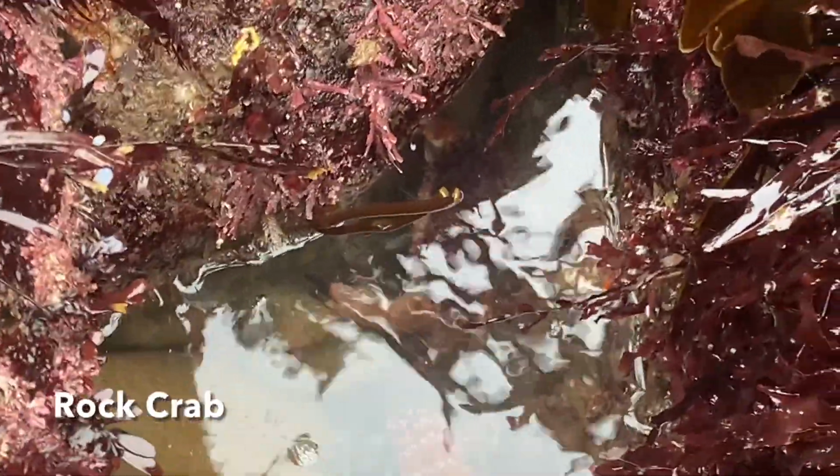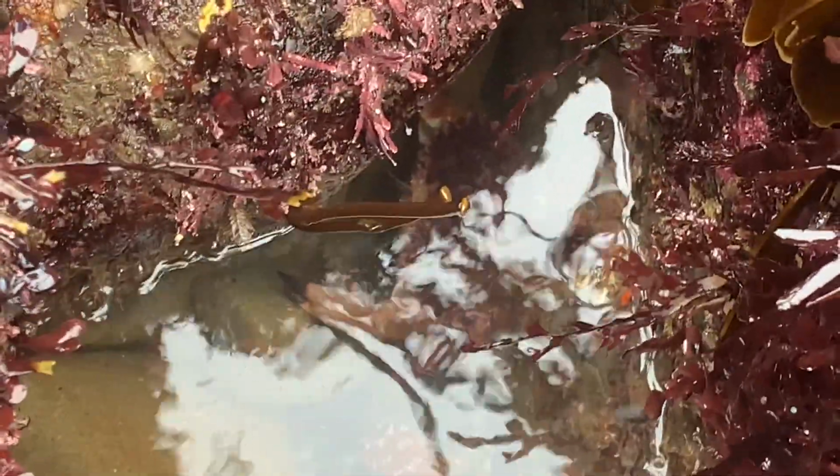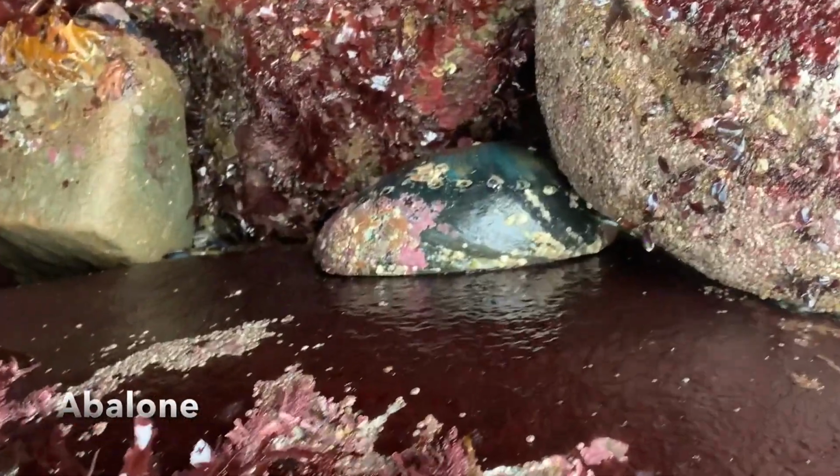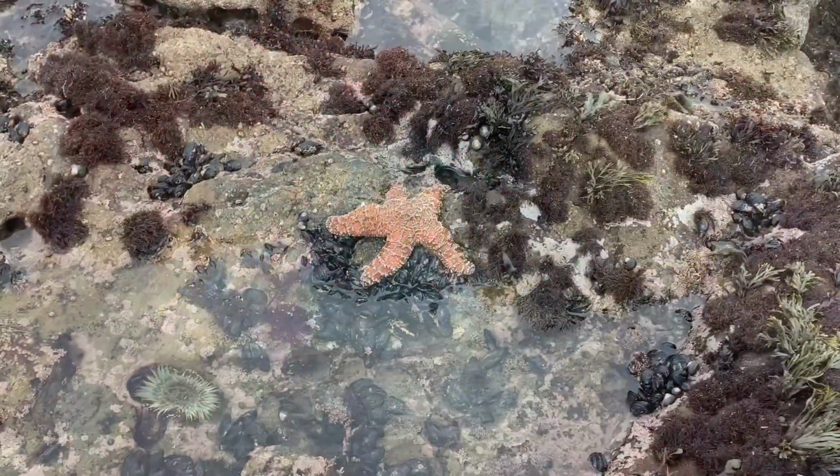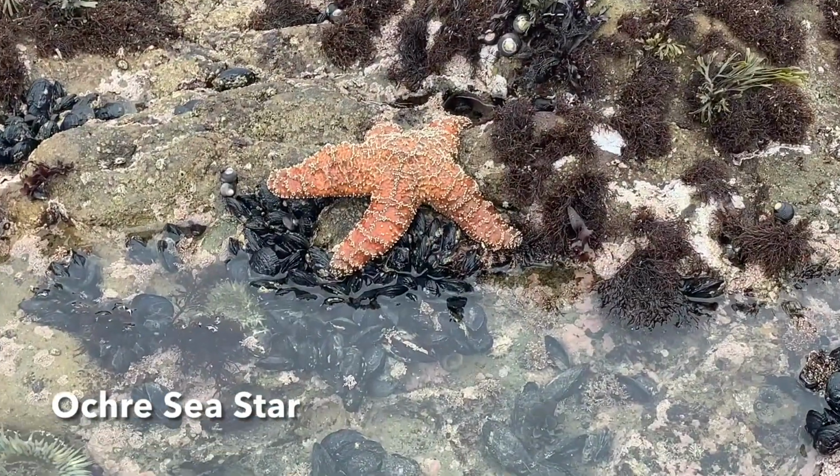Alright, so we covered all the zones. Now we're gonna go on a free-for-all and see if we can find some cool creatures out here. Down here we even found an abalone shell. So that's pretty cool. Here we have a sea star that's probably enjoying a nice meal.